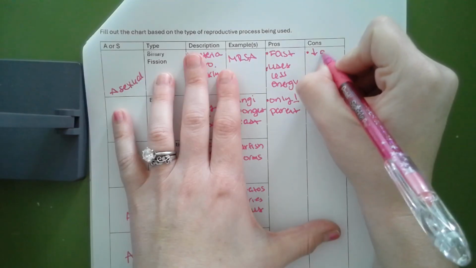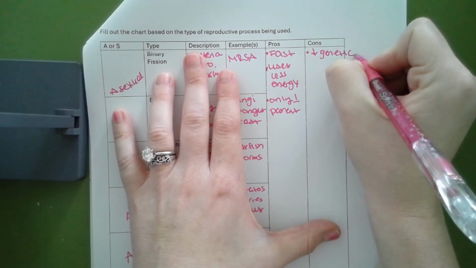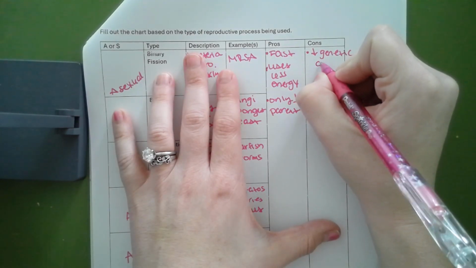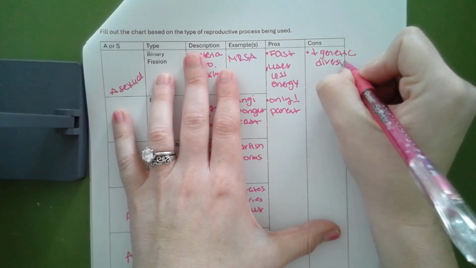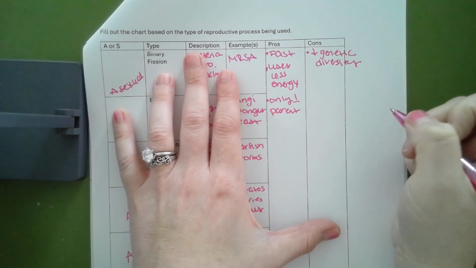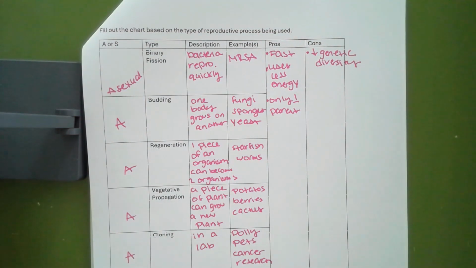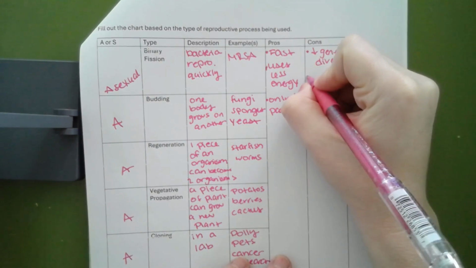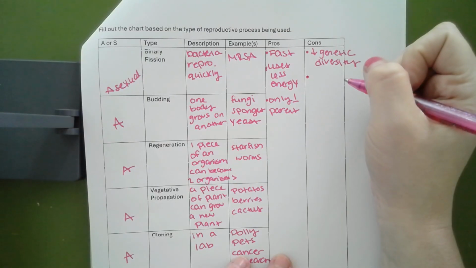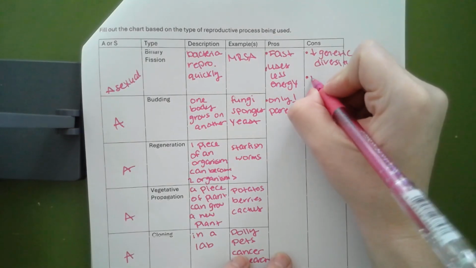Clones, no adaptation, basically the same as the parent. Decreased genetic diversity. Right? Everybody's the same. If a virus comes through, everybody's getting sick and dying, right? Because we're all the same. All right, what was the other one? Oh, no adaptation, right?